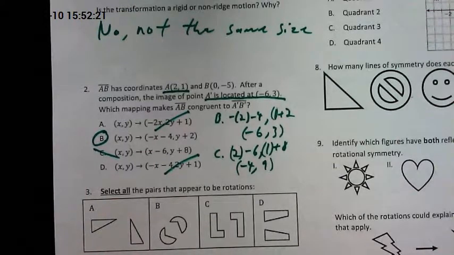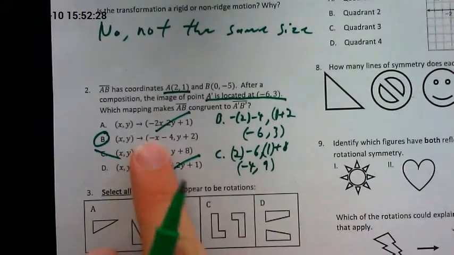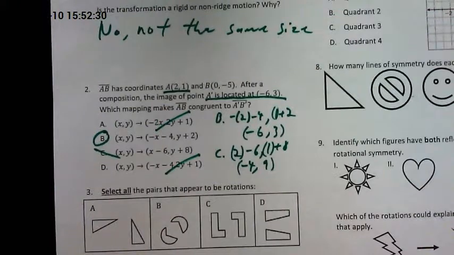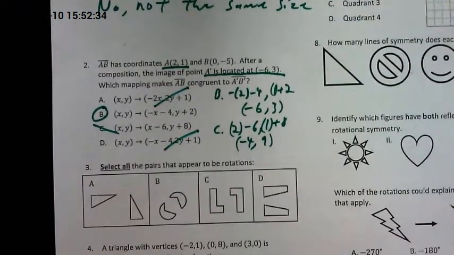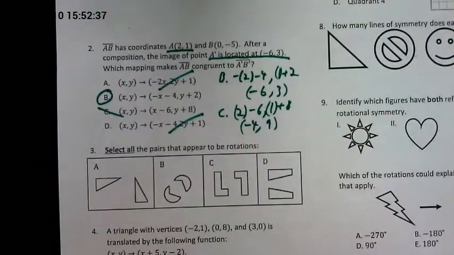So if you have a number that's either larger than 1 or less than 1, it's going to change your size. So here, I see where you got that though. All right. Number 3. This one, it's a little tricky.